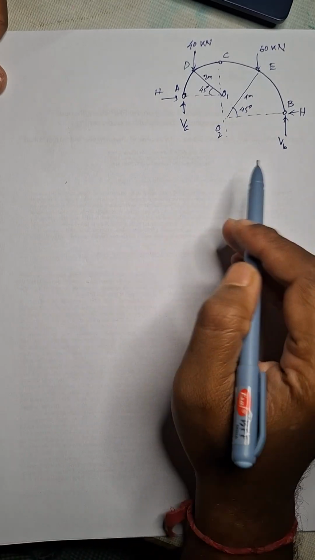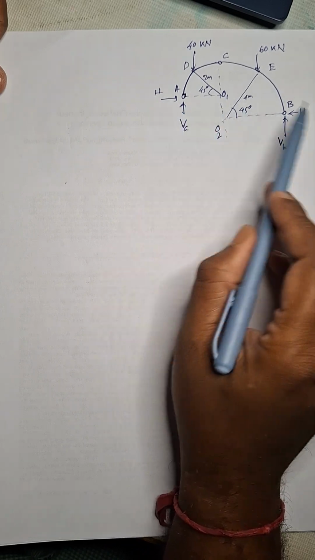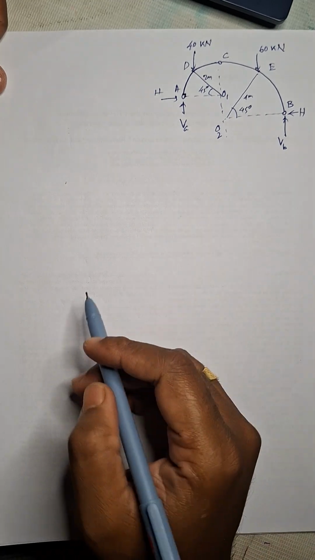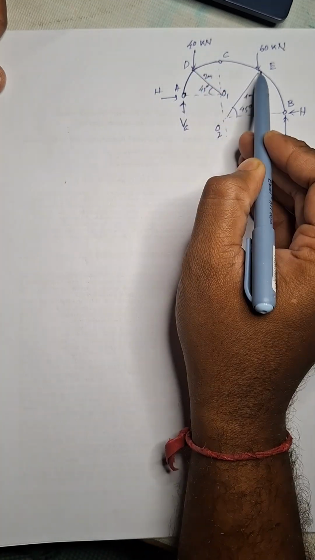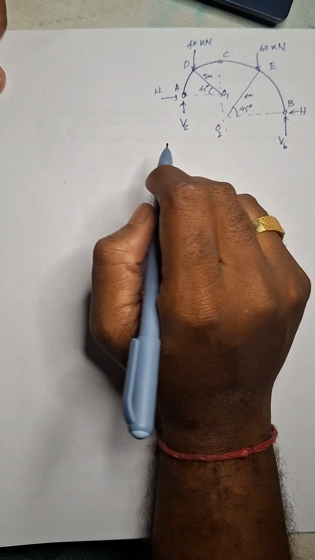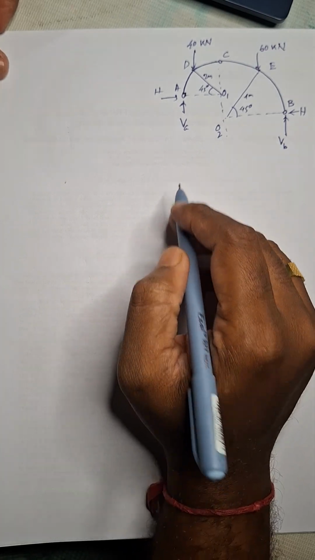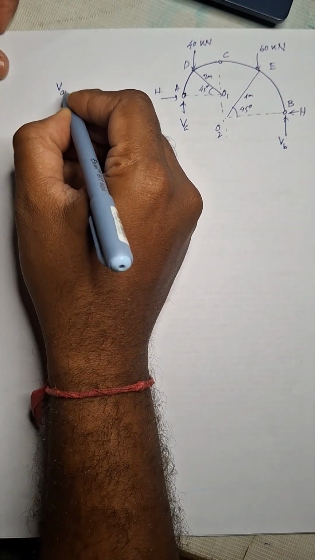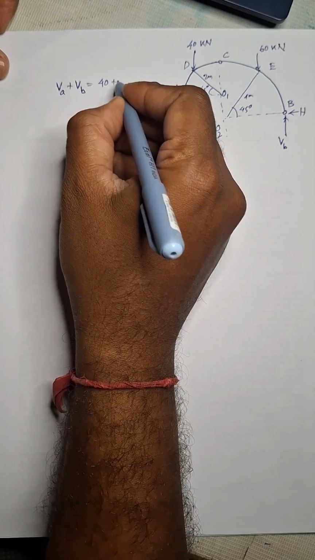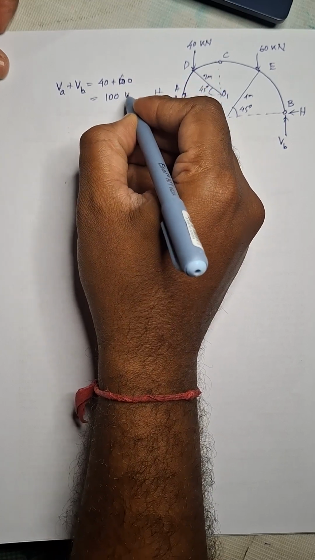We need to find out the support reactions VA and VB, horizontal thrust H, and along with that bending moment at any cross section, at point D or at E. In the question it is asked. So first we need to find out the support reactions VA and VB. To find them we have to apply equilibrium equations. VA plus VB is equal to 40 plus 60, so this is 100 kilonewton.